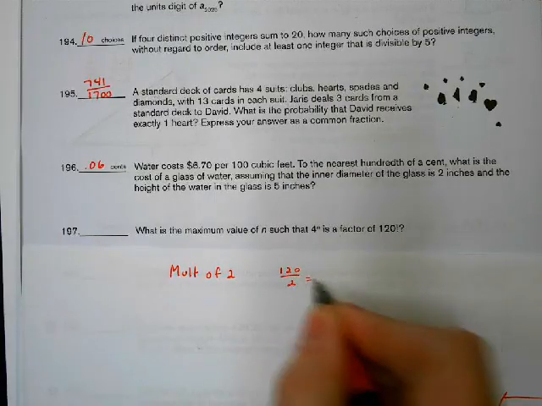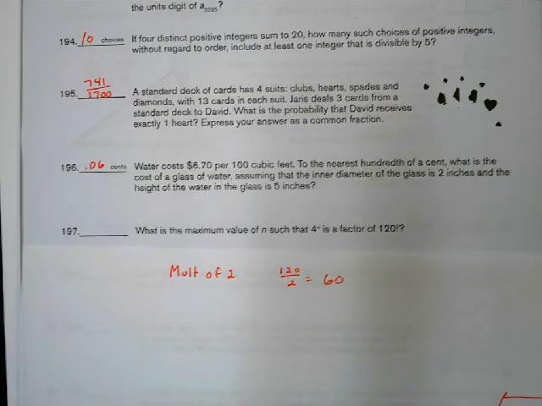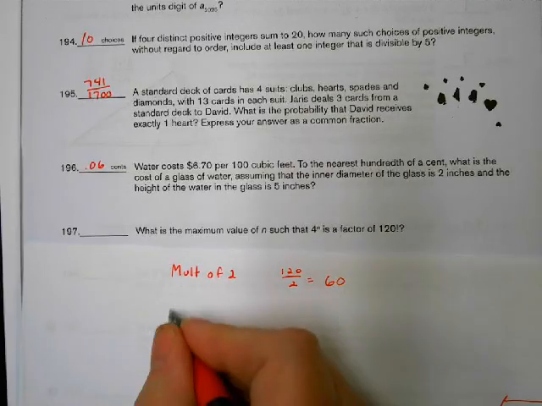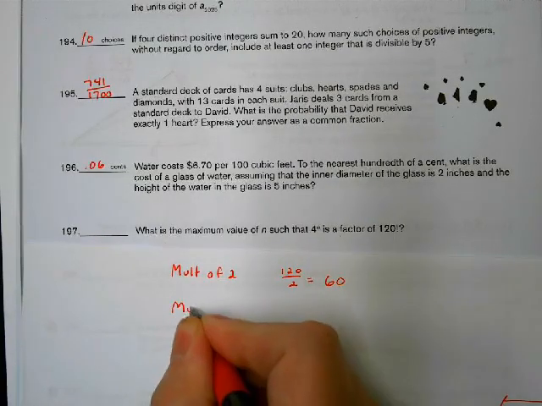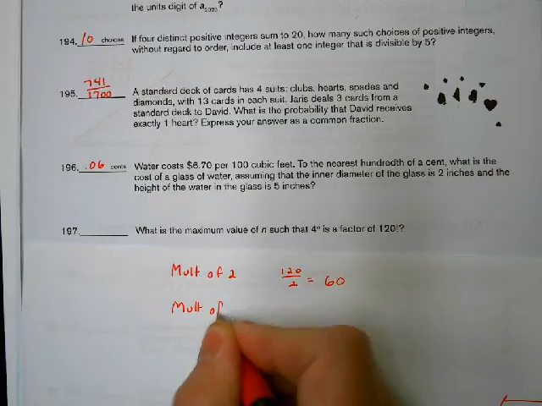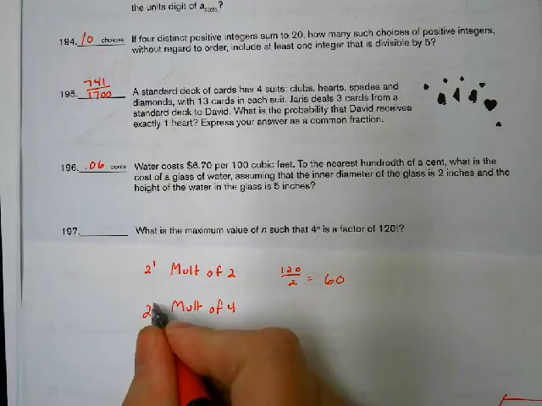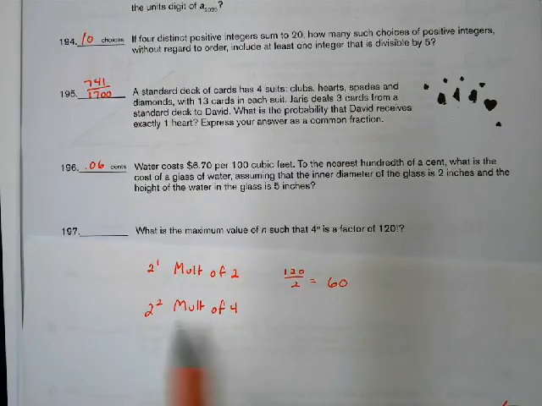Now, that's not the only way I can get a 2. I can also do multiples of 4. Because this is 2 to the first. Now I'm looking for 2 to the seconds. Now, all of these multiples of 4 have already been counted here. So these are going to have one extra 2 in them.